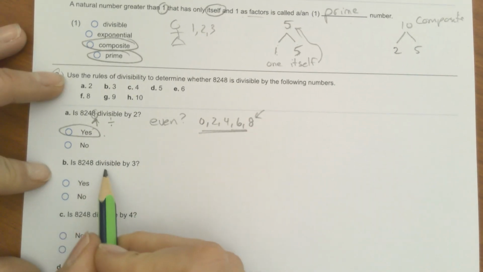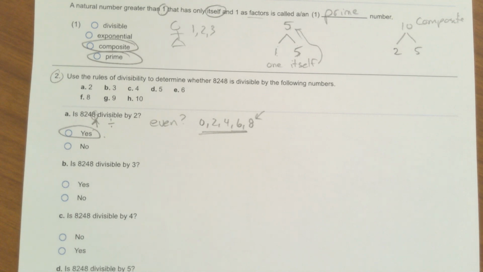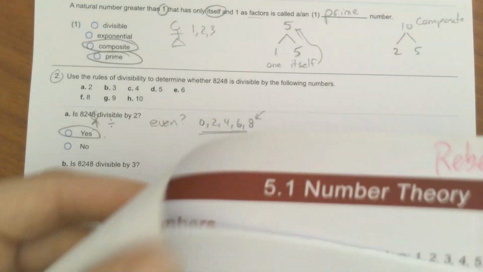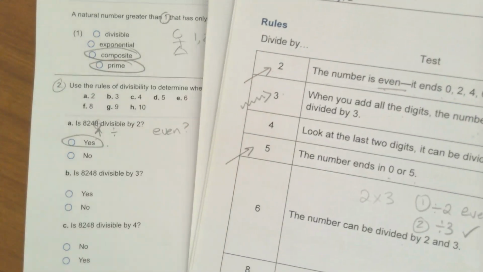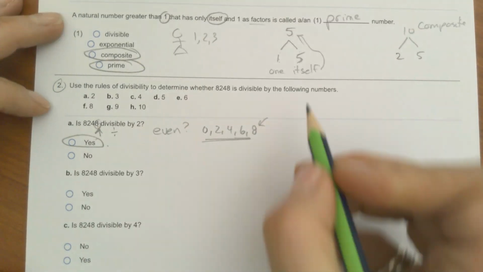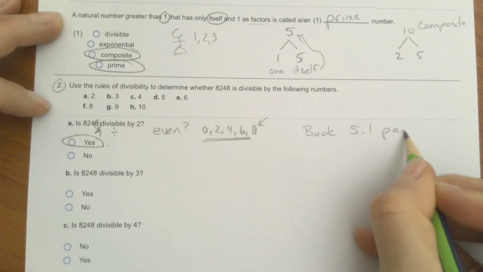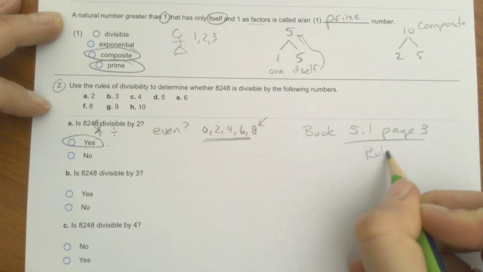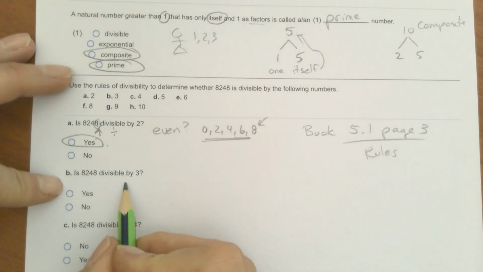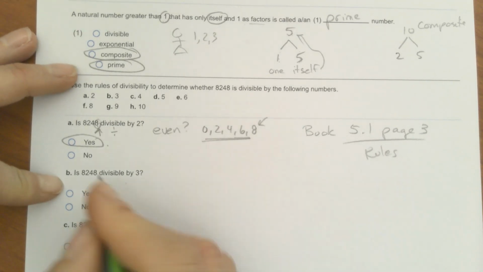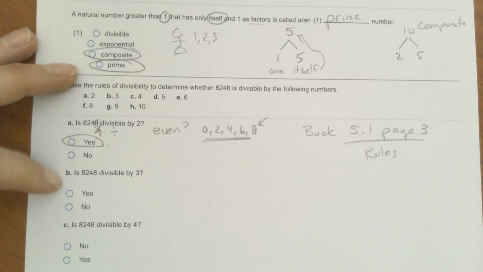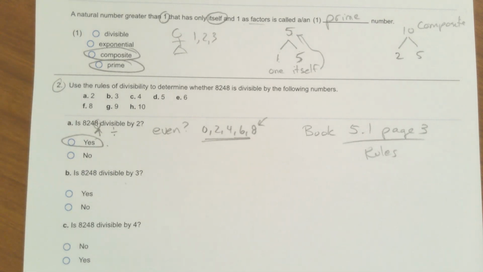Is this divisible by 3? So if you don't remember the rules, if you go to book 5.1, on page 3 we have all the rules. So if it's divisible by 3, you add up all these digits and see if it's divisible by 3. So what I'm going to do is, let me grab my calculator. I don't know where it is, so let me pause the video for a minute.